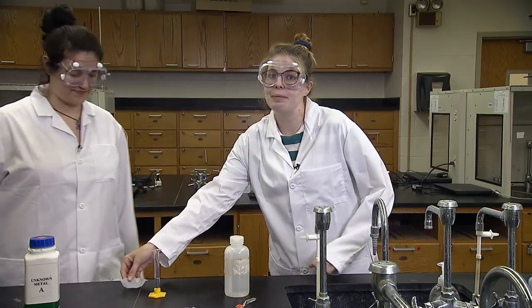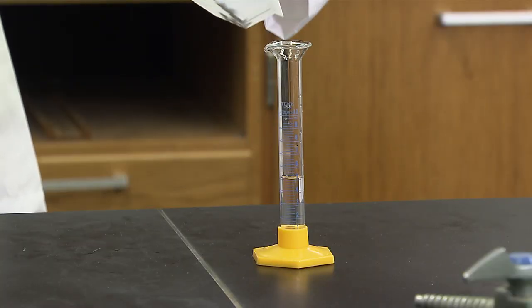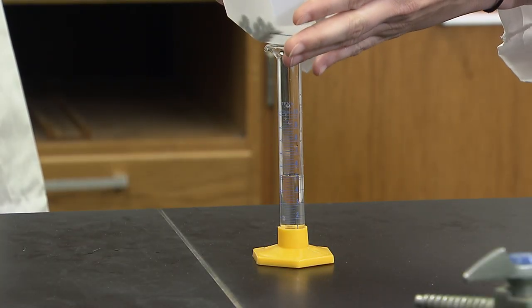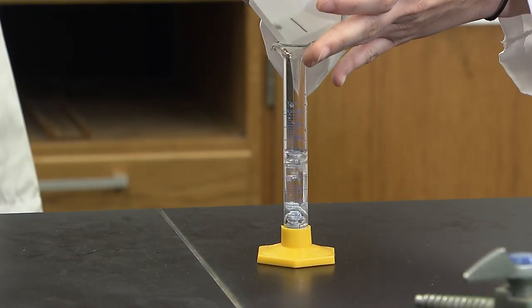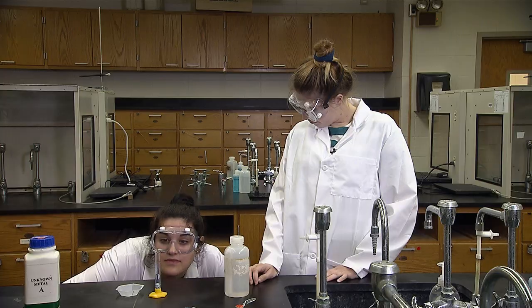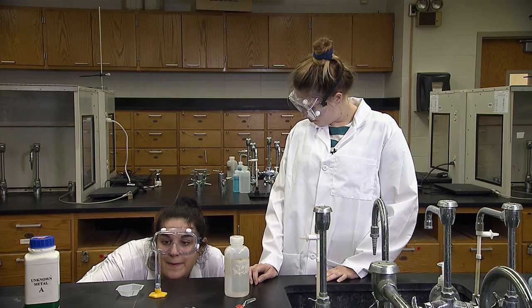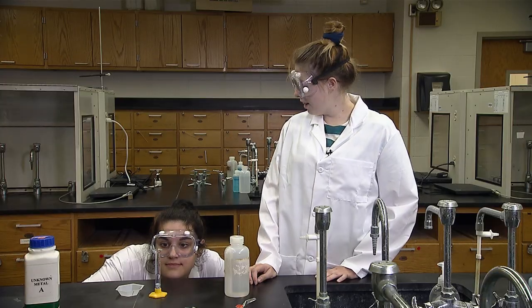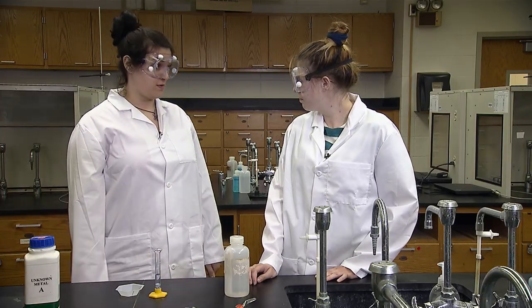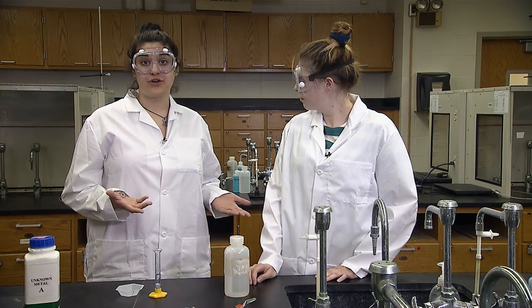Now add sample 1 to the graduated cylinder. Be sure the water doesn't splash out when you add the metal. Using the same method as before, determine the final volume. It has 6.2 milliliters. Jenny, are we done with this sample now? No, Sophie. We will measure the volume of sample 1 2 more times. Averaging the volumes will give you more accurate data.